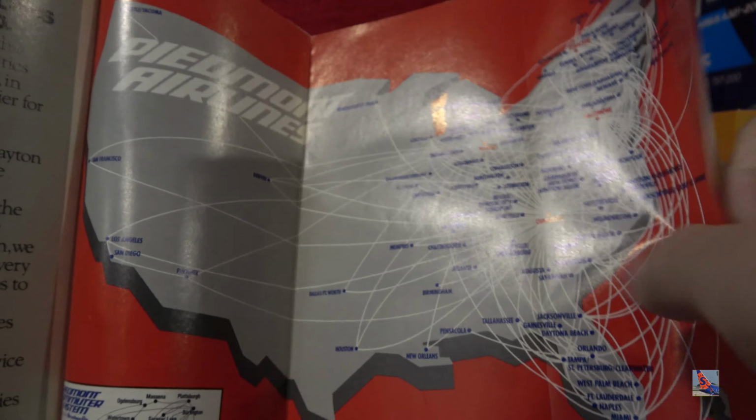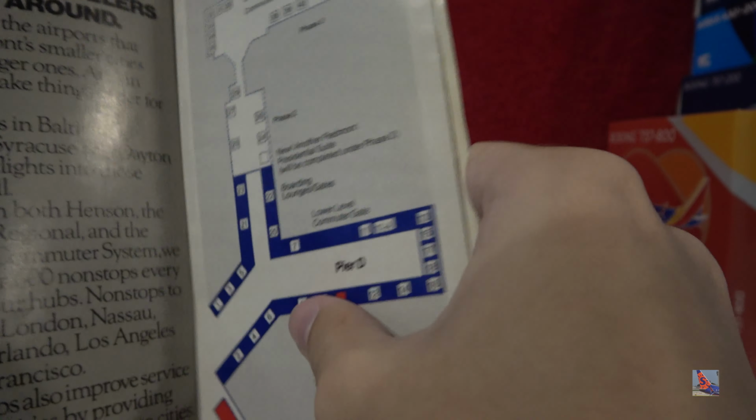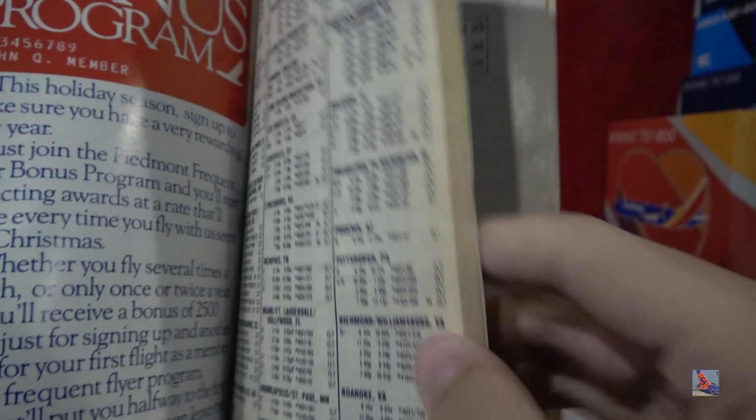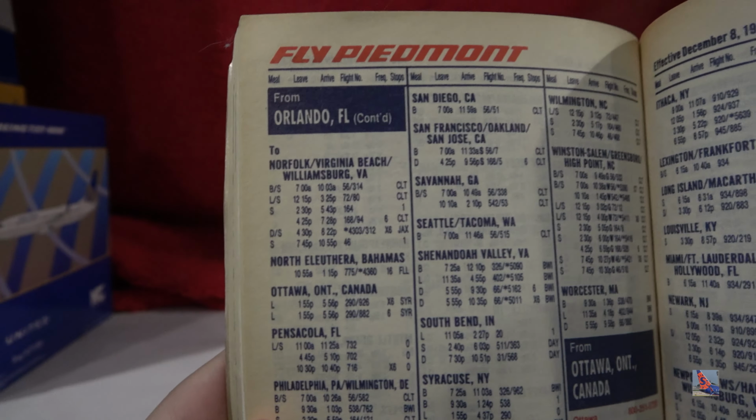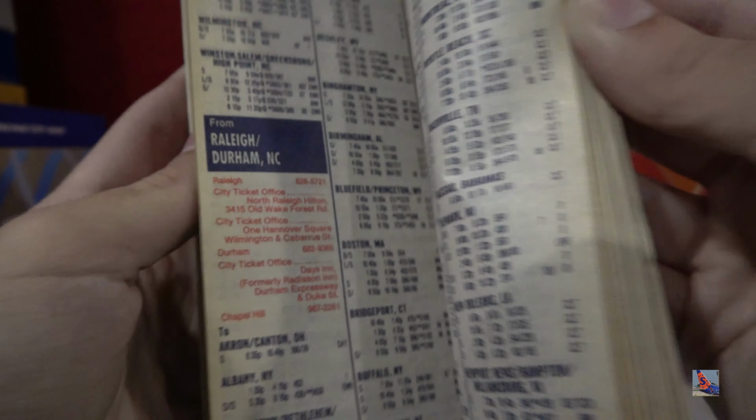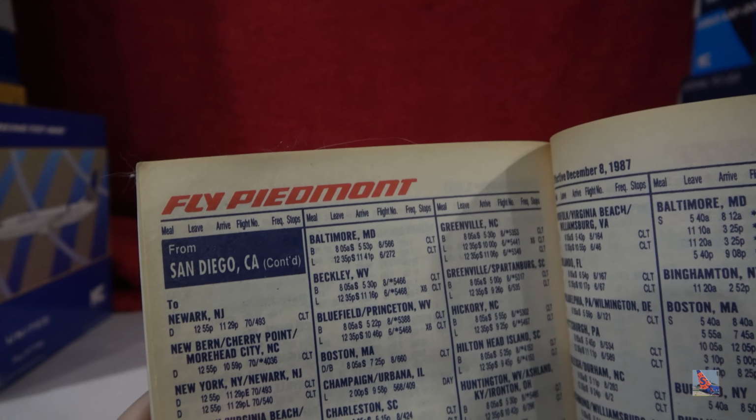But I think this has been right towards the tail end of Piedmont's existence before they were absorbed into US Airways. So let's sample Orlando, Florida or something, so you can see, once again, pretty much the same as the '84 timetable, so nothing really changes too much, but I like the Fly Piedmont logo there up at the top. It looks really nice. Let me see if there's any other advertisements here.